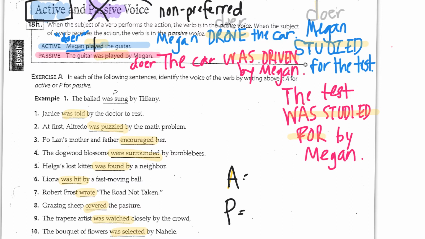Played, drove, and studied. We have one word verbs. But in passive voice, we have these 2 word verbs, was played, was driven, or even sometimes more than 2 words, was studied for. This is 3 words.